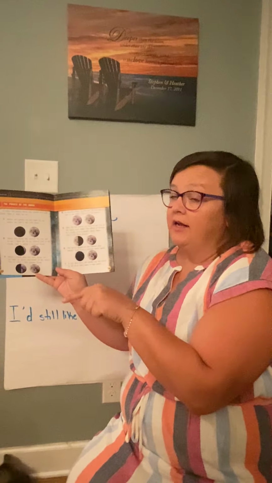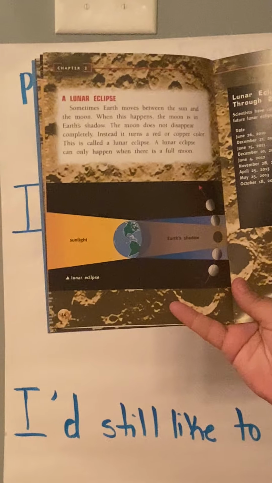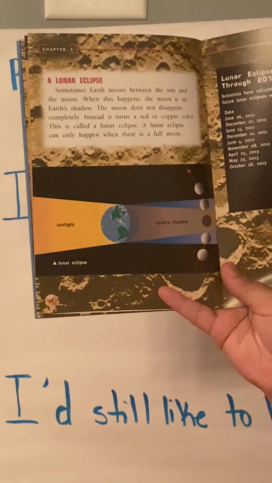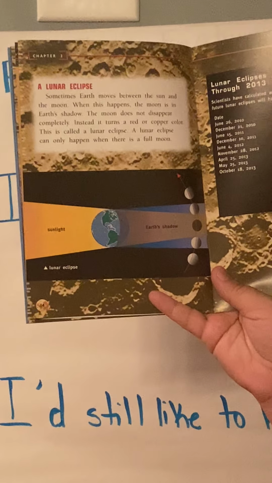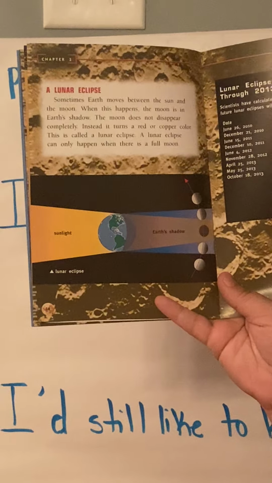A lunar eclipse. Sometimes Earth moves between the sun and the moon. When this happens, the moon is in Earth's shadow. The moon does not disappear completely. Instead, it turns a red or copper color. This is called a lunar eclipse. A lunar eclipse can only happen when there is a full moon.